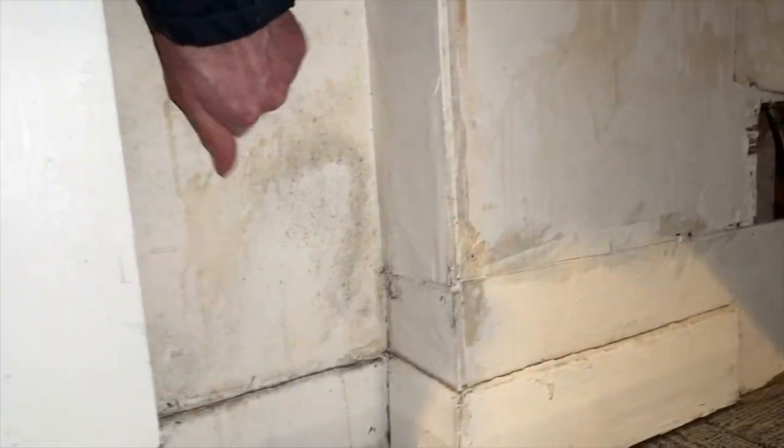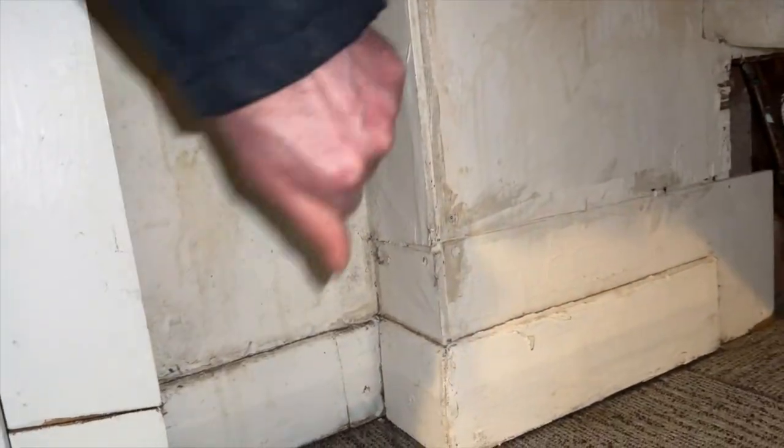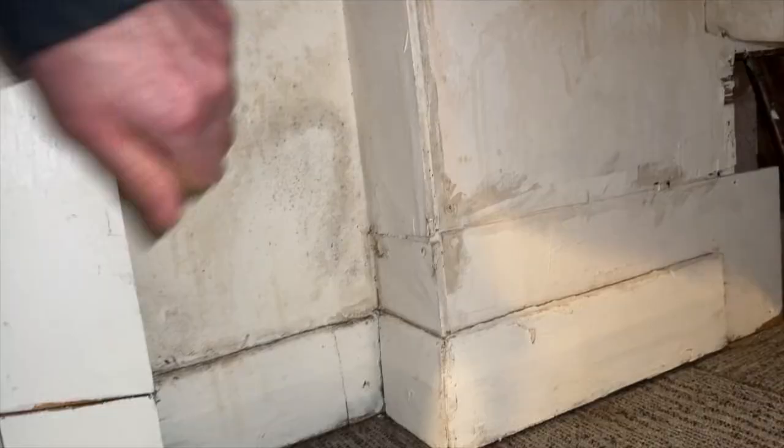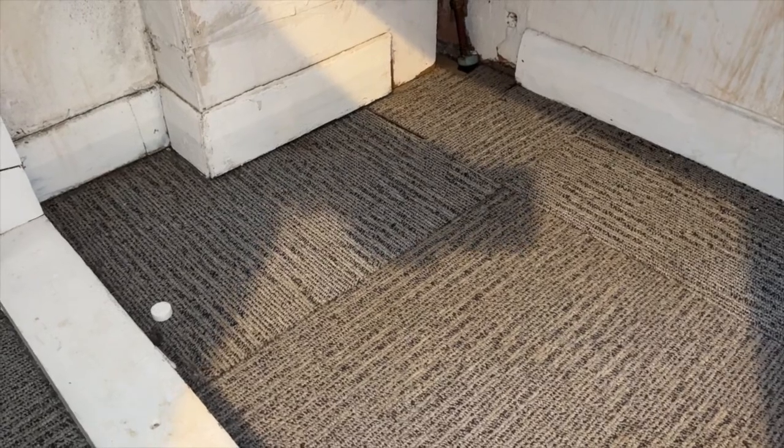This is dry line, so you've just got plasterboard. Right. So you're not actually seeing the wall here. No, but it's getting mould on it. So I would put insulation there. Okay. Yeah. You won't lose much space.